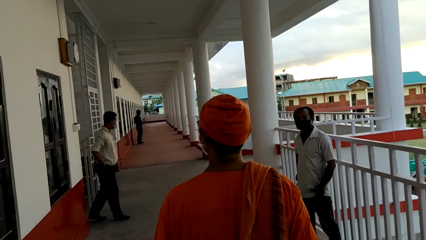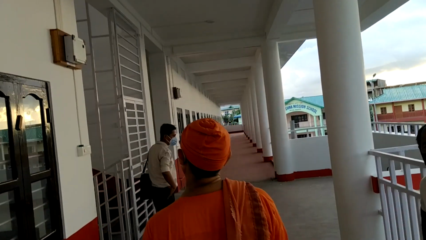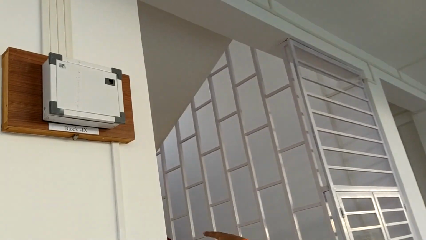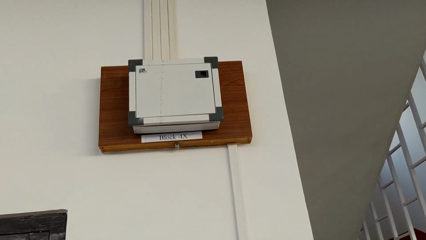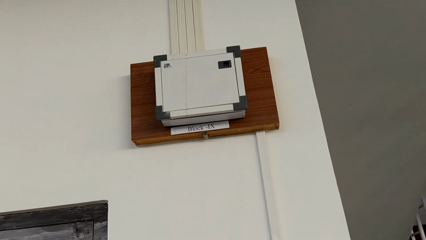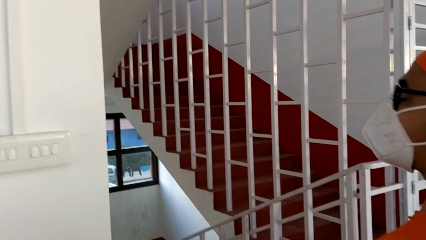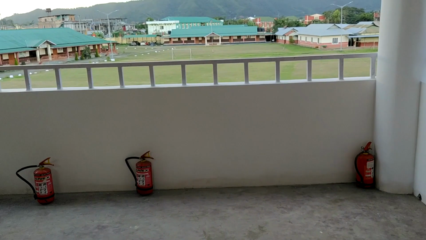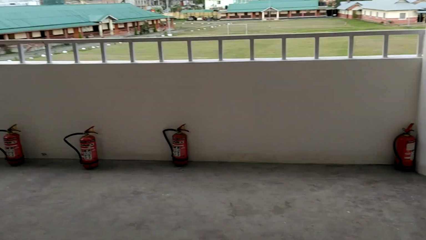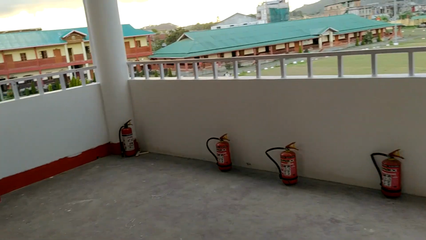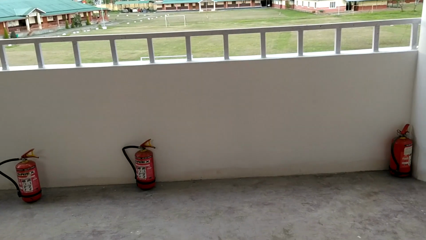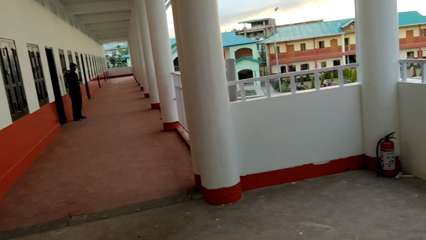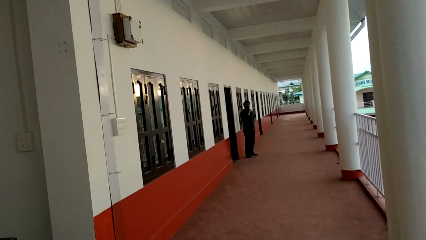Now moving towards the class 10th block. For each block, a separate electrical unit is there, that is isolated. This is block 9. Automatically the power cut will be there. Fire extinguishers we have, but we have to fix them up at the appropriate places.